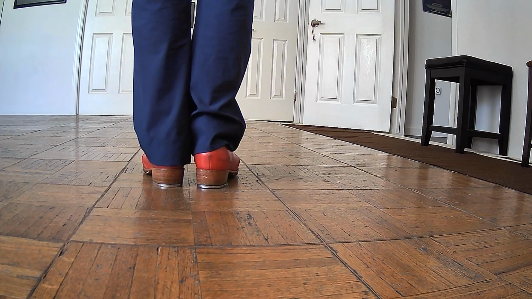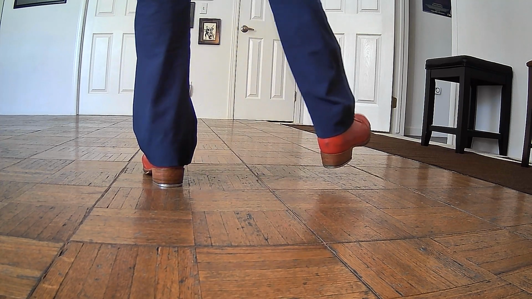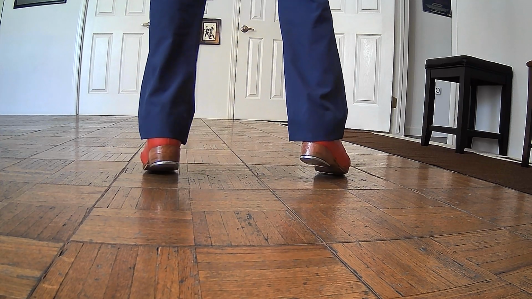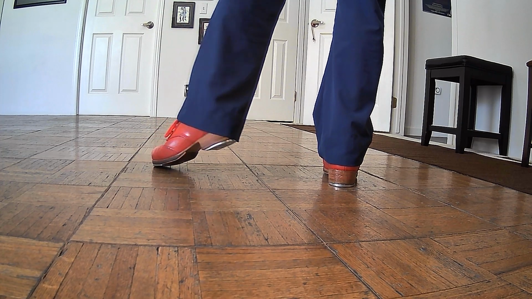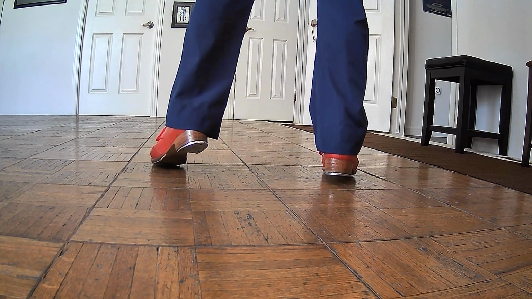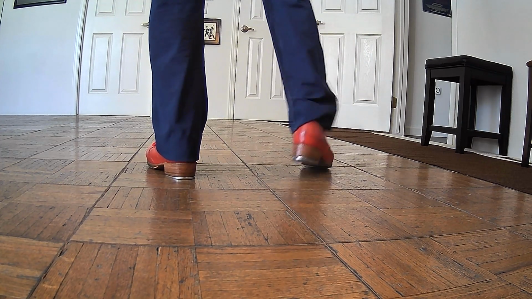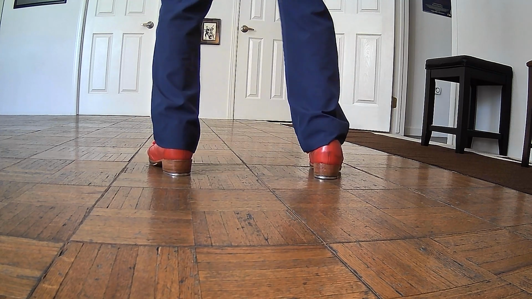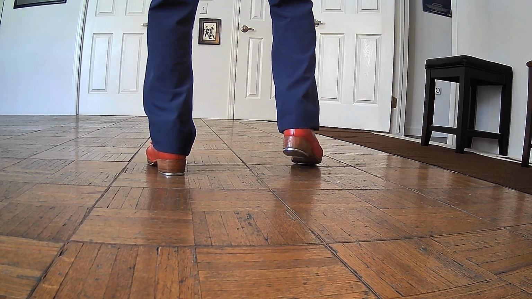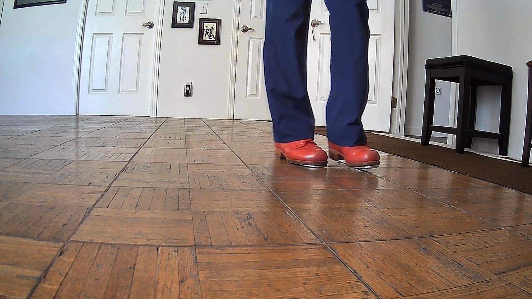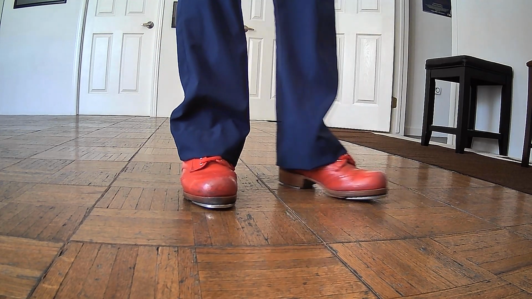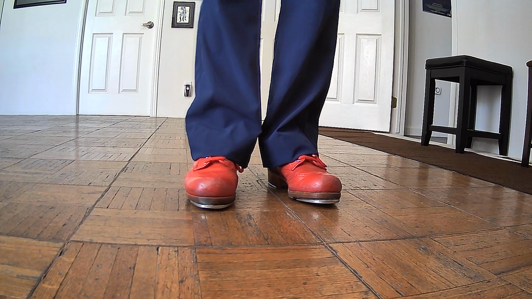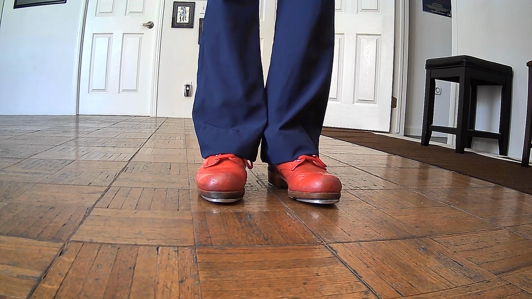Another way to change your weight would be side. Changing your weight would be heel, heel, releasing your left foot. Or left, right, left. Or left, left, right. So see there's a variation there of your heel drops with one or two heels that you can use. Kind of fun.